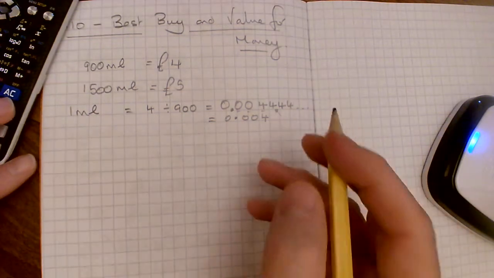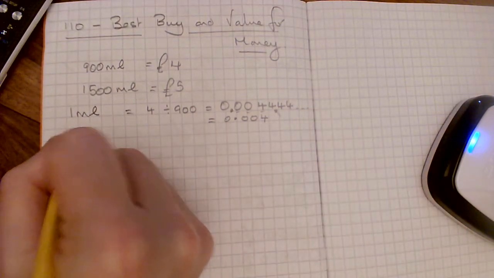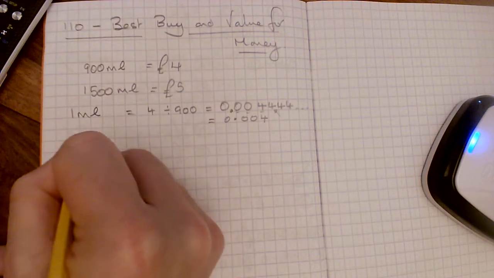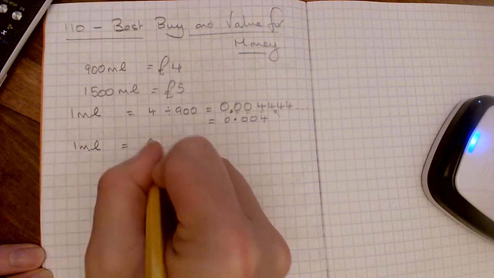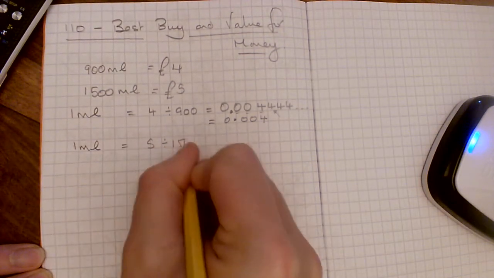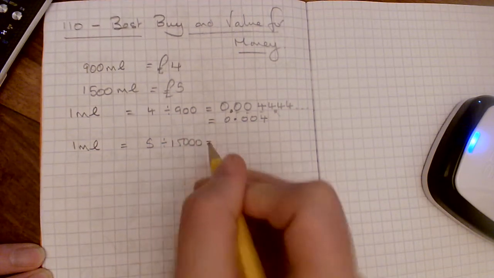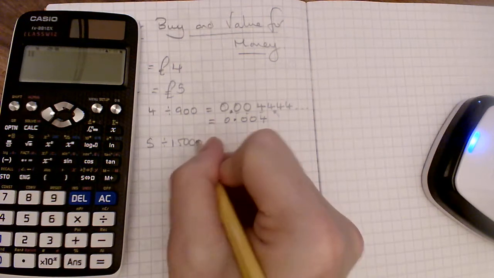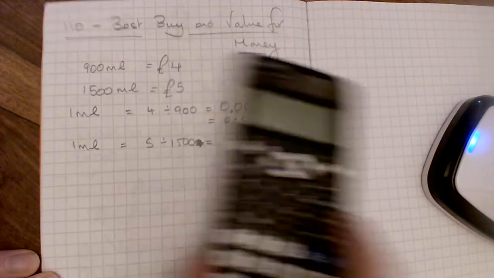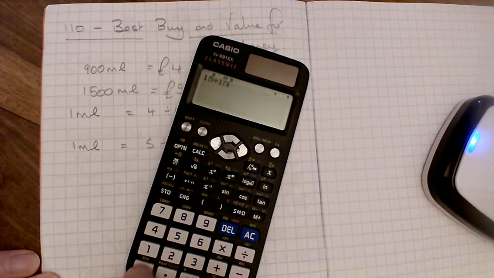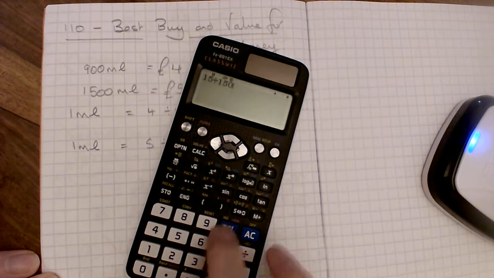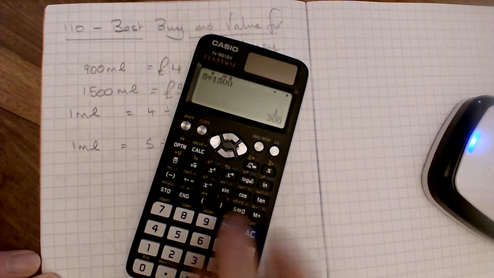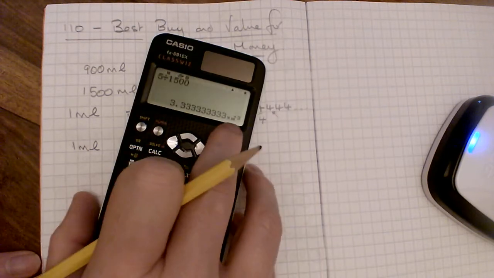So that's that one, a bit awkward, I know. Next one I've got is 1500 milliliters. To get 1500 down to 1 milliliter, you're going to divide the £5 by 1500. Again you get your calculator and do the calculation. 5 divided by 1500. Why did I put 15? Try again. 5 divided by 1500 equals, and I've got this 10 to the minus 3 again.